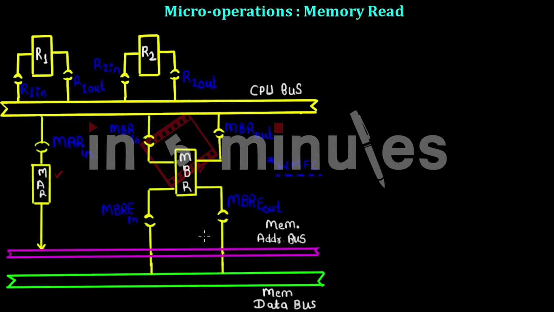Now, the MBR, or memory buffer register, is for storing temporary data that is read from the memory or which is to be written to the memory location. So two-way control signals are present here: the in and out signals for connecting it to the CPU bus, and in and out signals connecting it to the external data bus. I hope you have understood all the control signals. There is one other control signal which is not shown here, that is WMFC, the significance of which we will see during the operation.